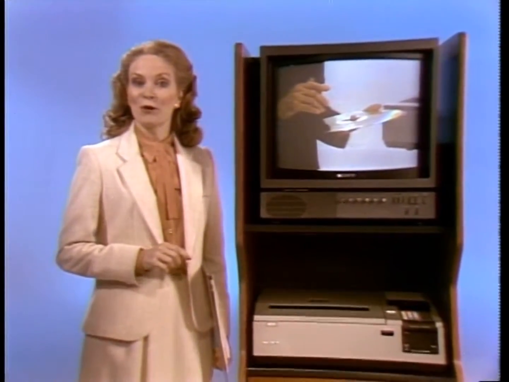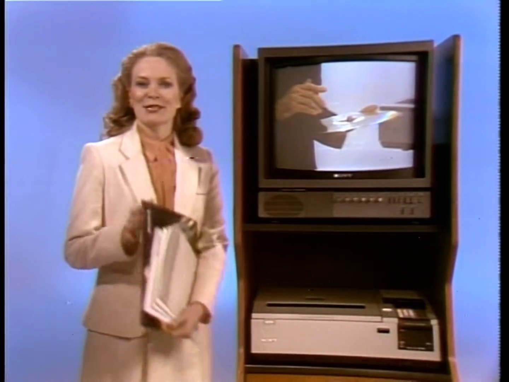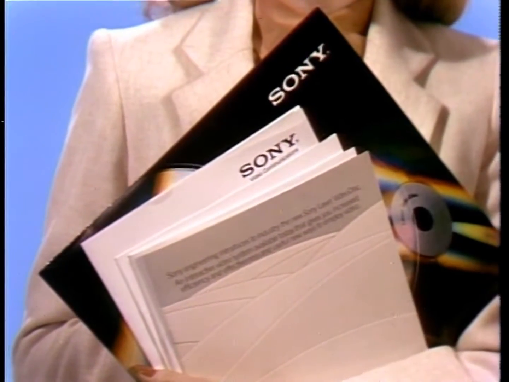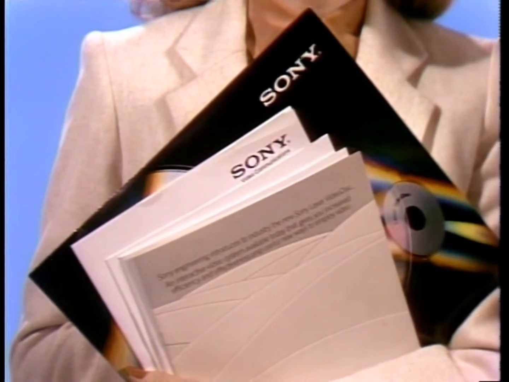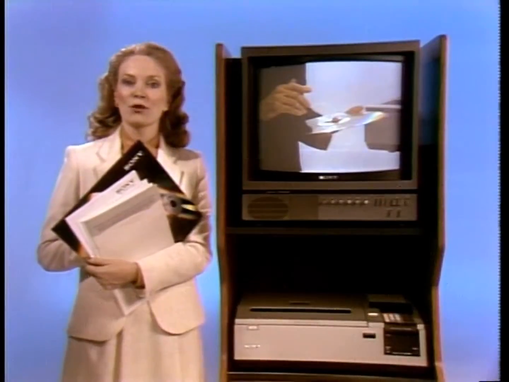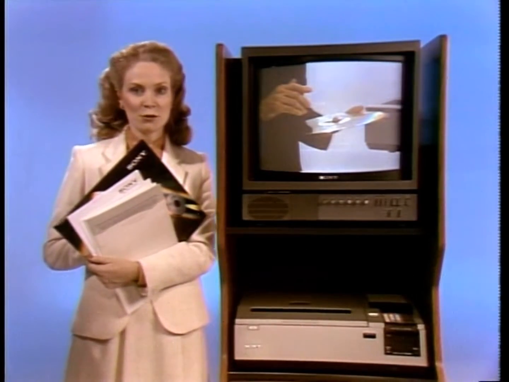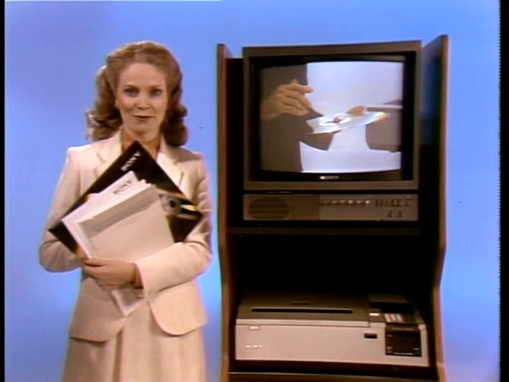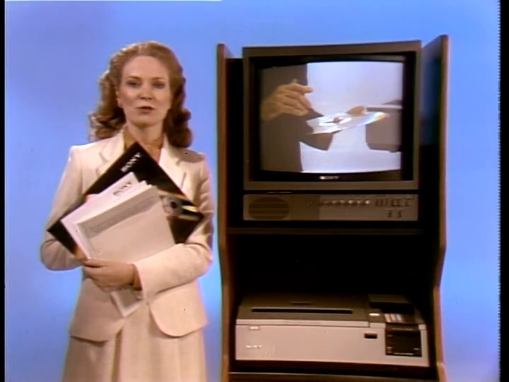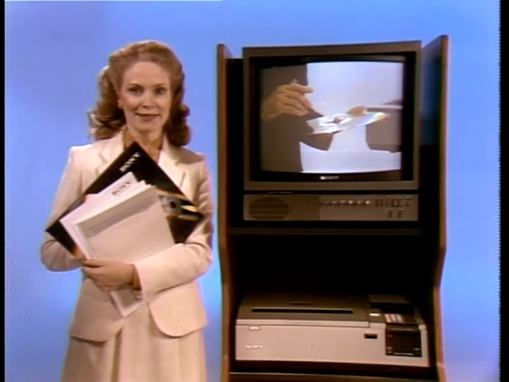To help you learn more about this exciting medium, Sony has put together the Sony Laserdisc Educational Kit with materials for every level from user to programmer. A 33-page manual reviews disc production start to finish with outlines for a procedure. The technical manual details requirements, formats, and signals.